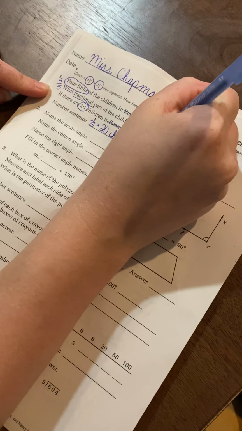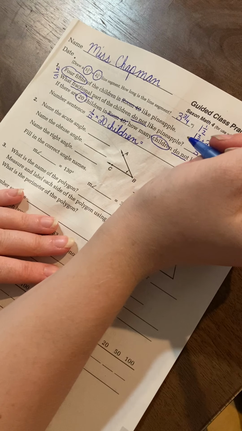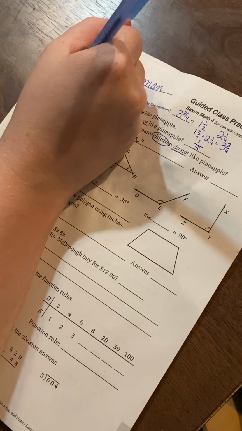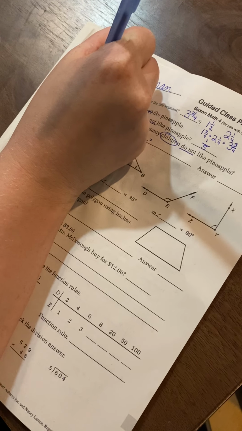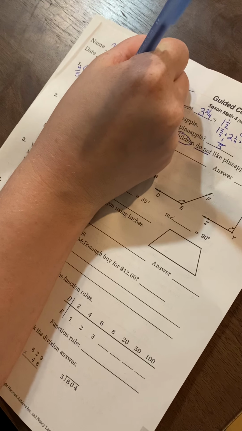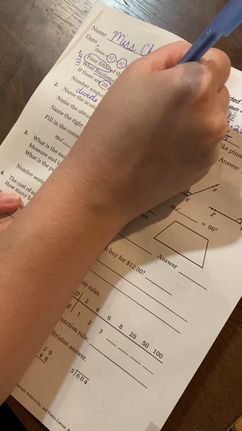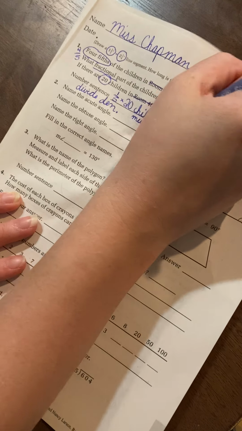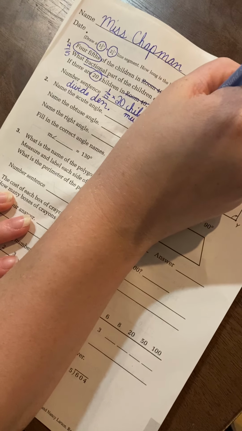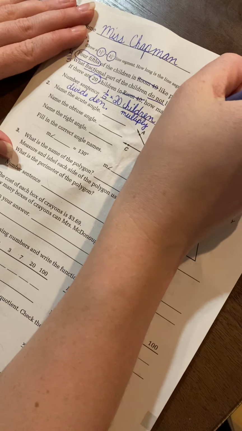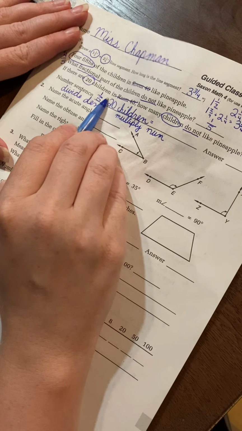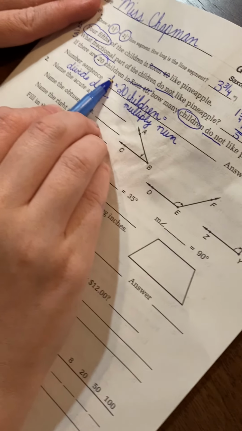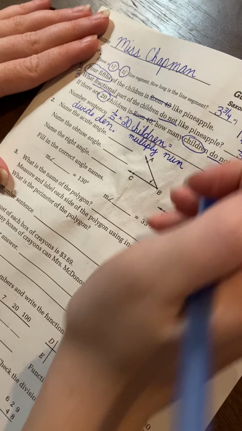And let me solve. I know to solve this, I divide by the denominator, multiply by the numerator. So I'm going to write divide by the denominator, multiply by the numerator. So I'm going to take my whole number and I'm dividing 20 divided by 5 because I divide by the denominator, times that answer by 1 because I multiply by the numerator.